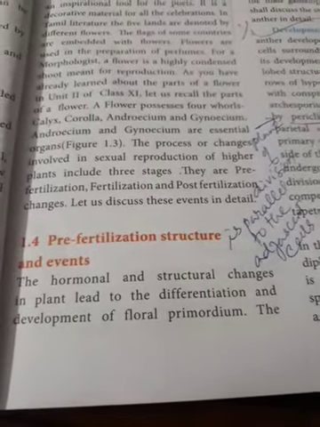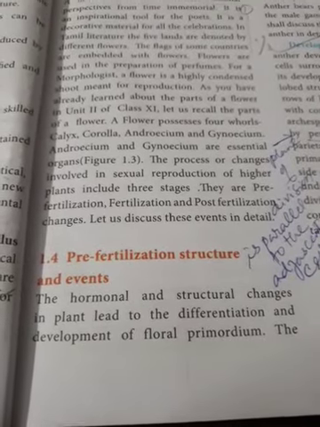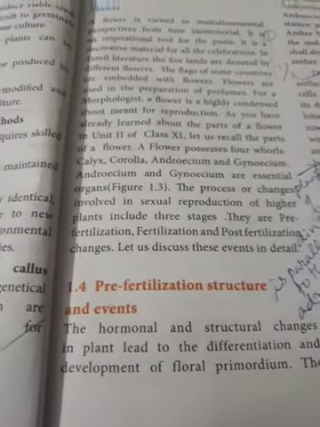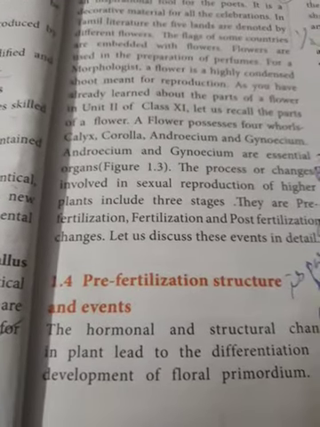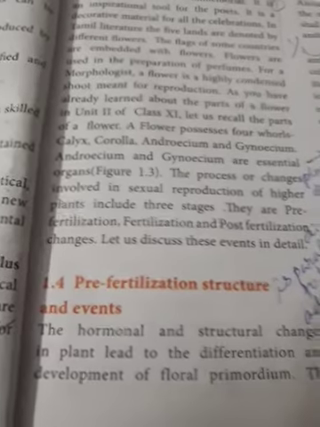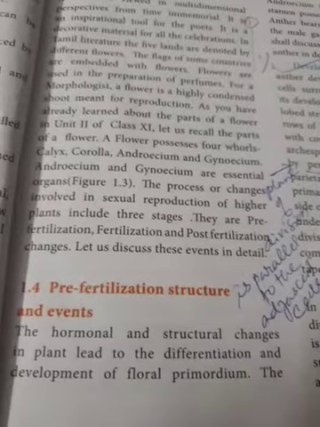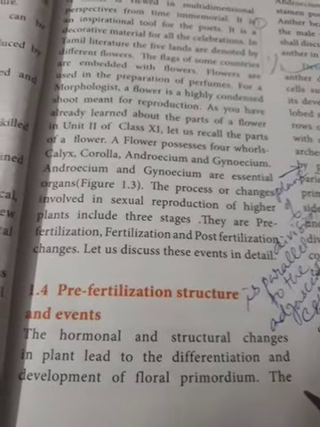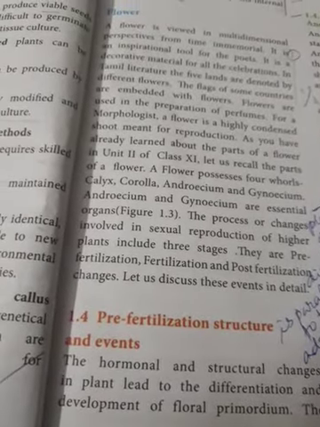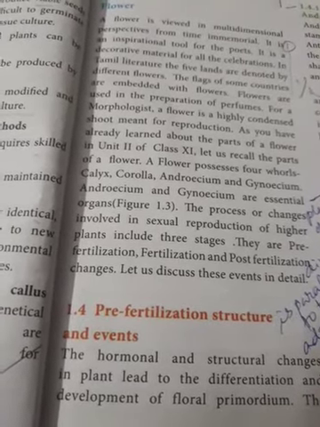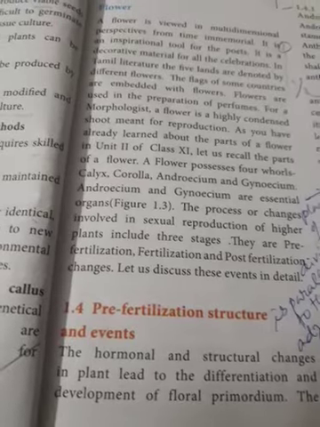The first one is called pre-fertilization structures and events. Hormonal and structural changes take place in the plant after vegetative growth. These hormonal and structural changes lead to the differentiation and development of the floral primordium. What do you mean by floral primordium? The flower development starts due to changes in structure, and differentiation of the body parts also takes place, and the flower develops.